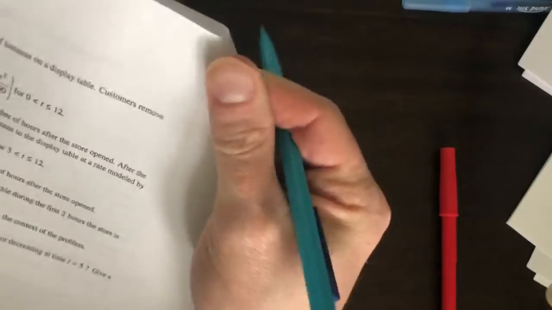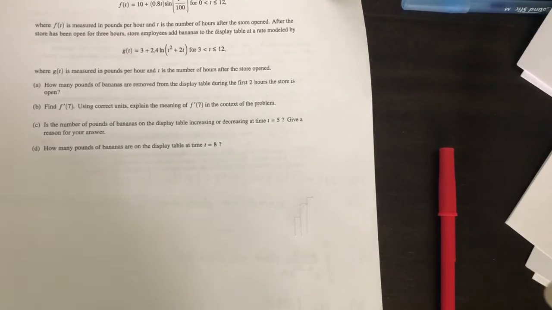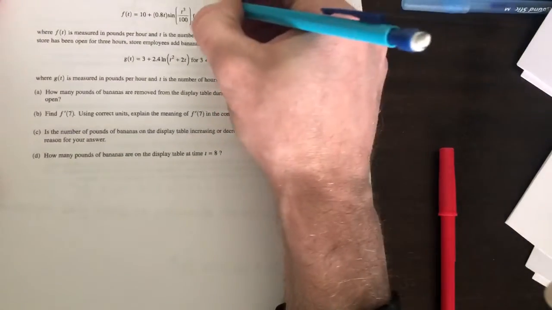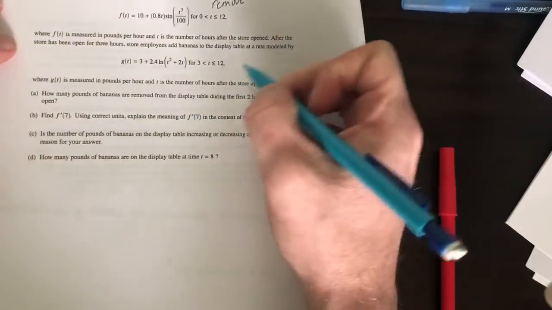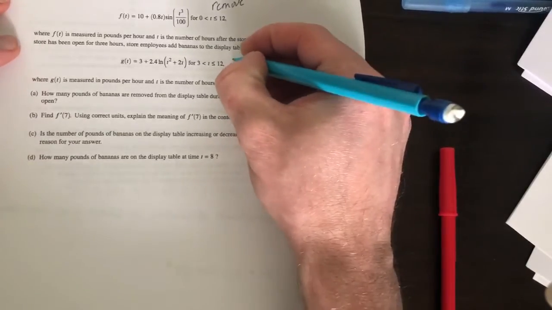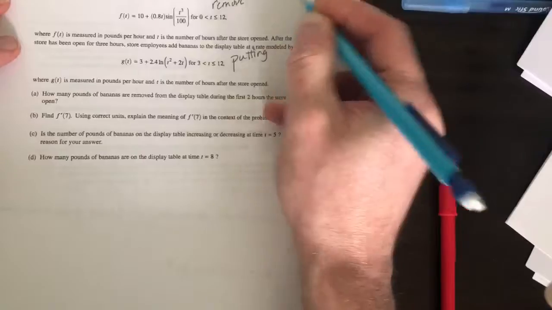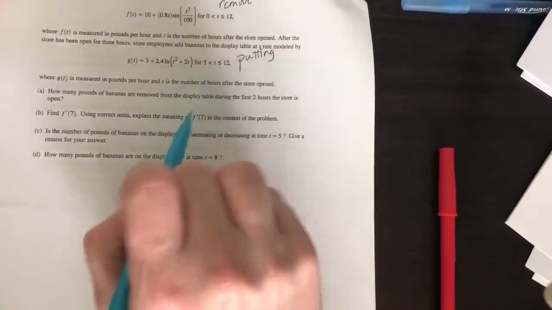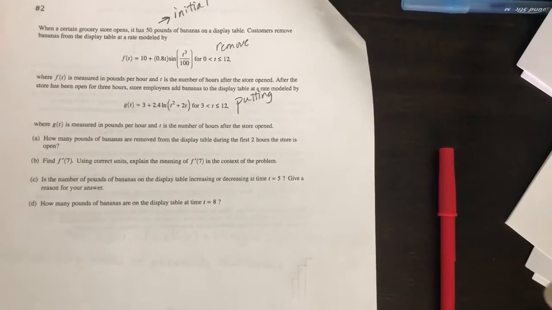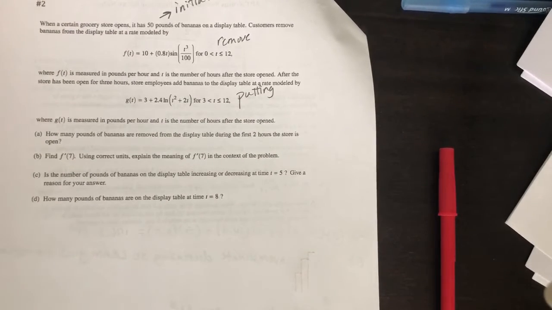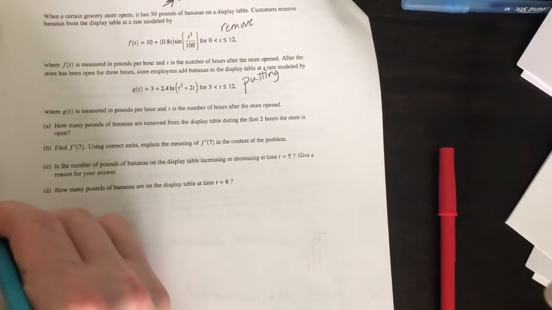Famous banana problem. Okay, it says that customers remove bananas from a table. Okay, so it is remove. They're being put on the table after it's been open for 3 hours. So they're putting bananas on the table right there. And you initially have 50 pounds of bananas. Okay, so part A, it says how many pounds of bananas are removed from the display during the first 2 hours of the store opening.